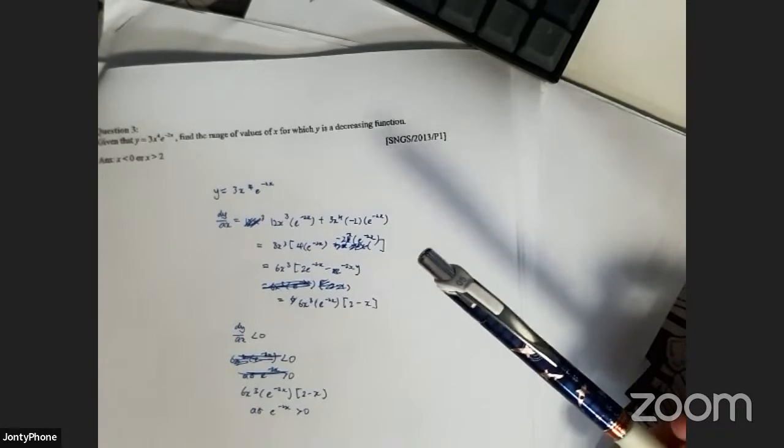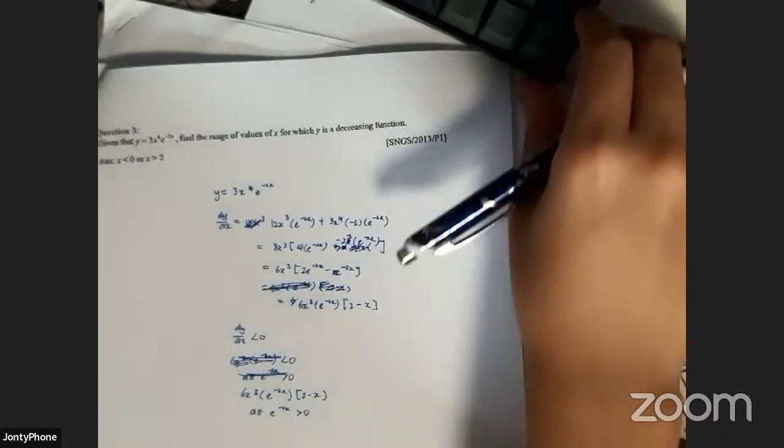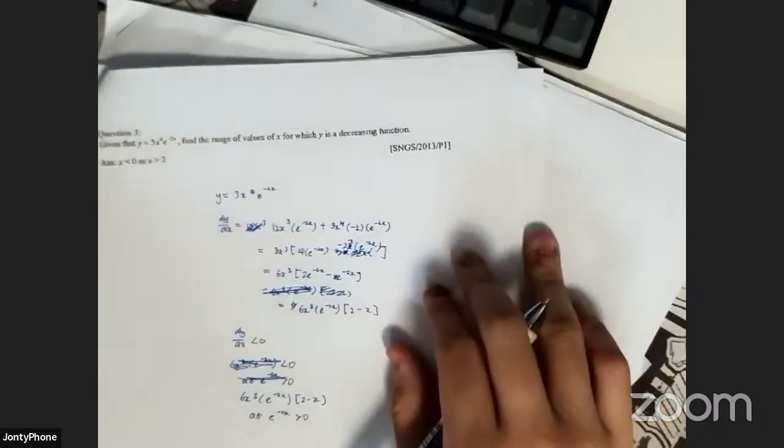But even though e, like the power, is negative 2x, it's still always above 0, right? Would you like me to just simply answer or explain? I think I know why I need to confirm. It is correct. Yeah. With the same.